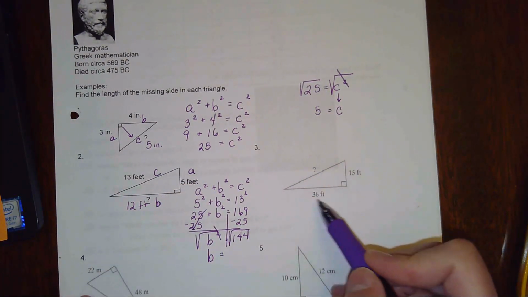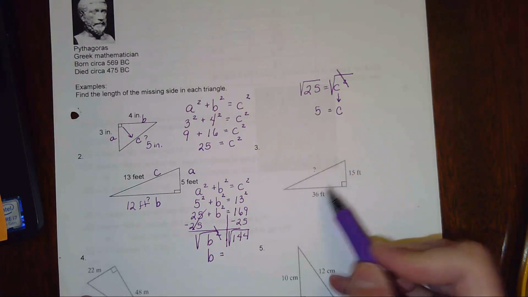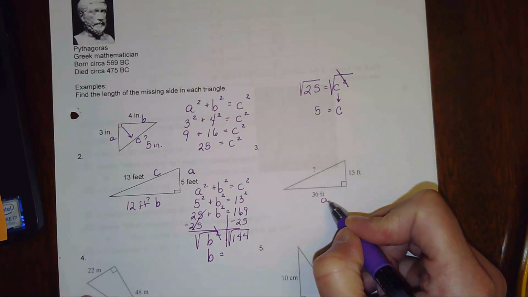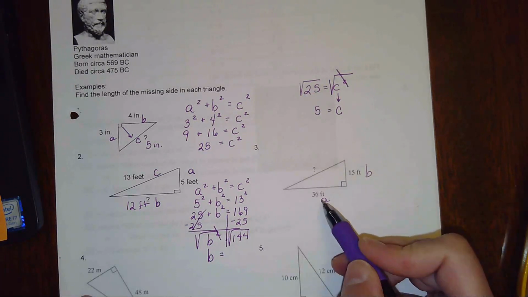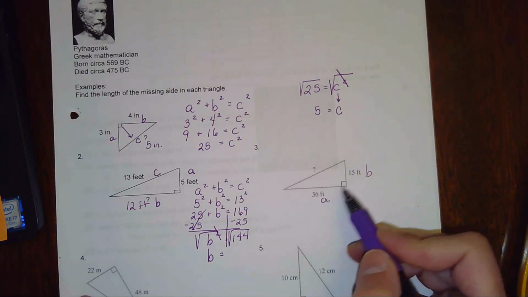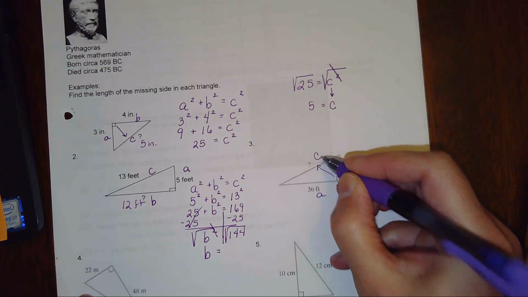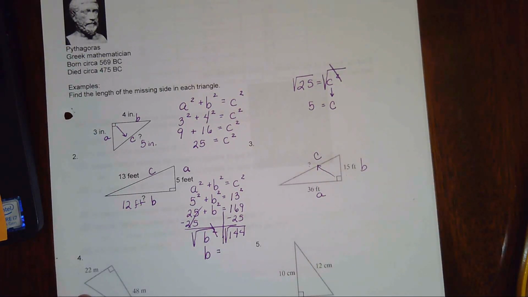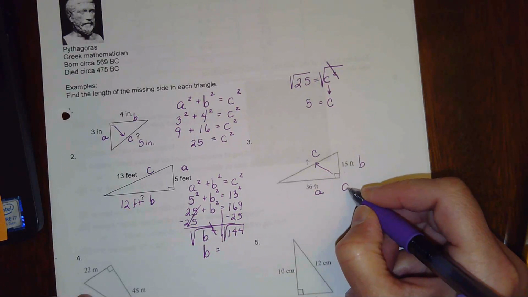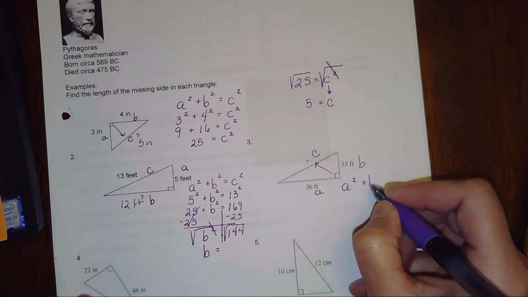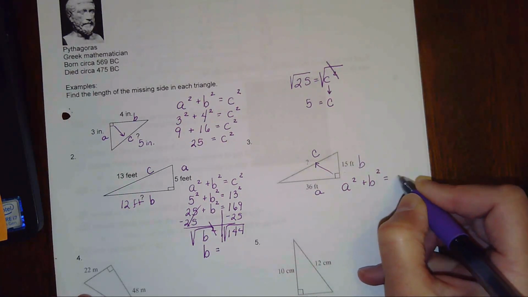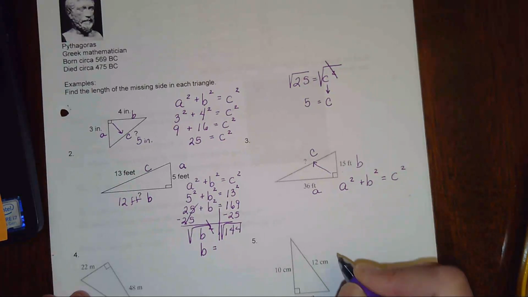So let's look at this one. It looks like I have the A and the B. It doesn't matter. Do you see how I can flip them around? It doesn't matter which one you call A and which one you call B. But C does matter because it's got to be the hypotenuse. So A squared plus B squared equals C squared.